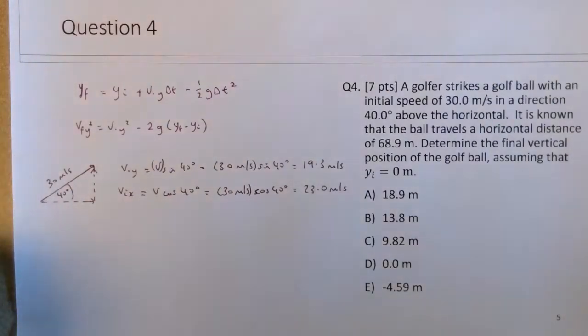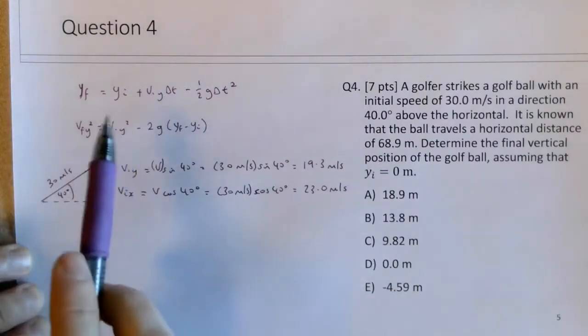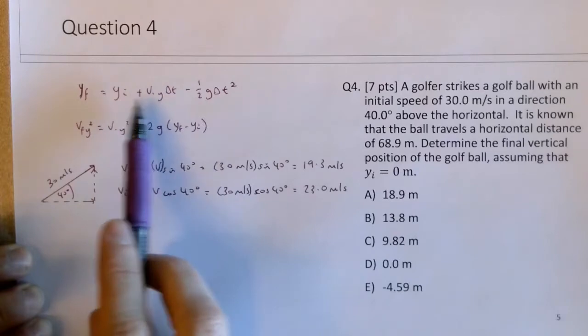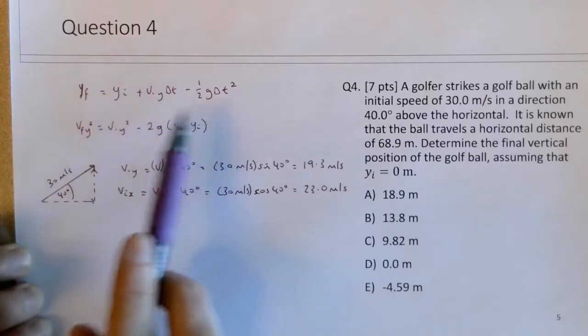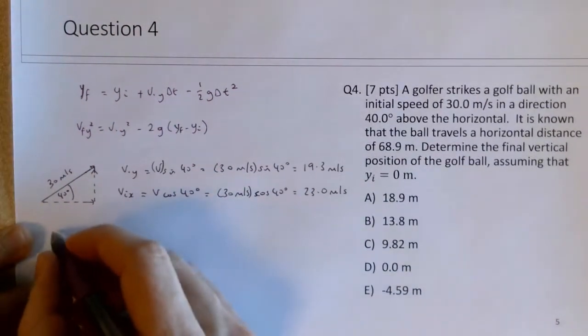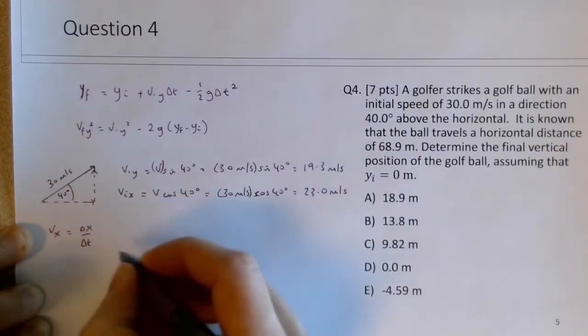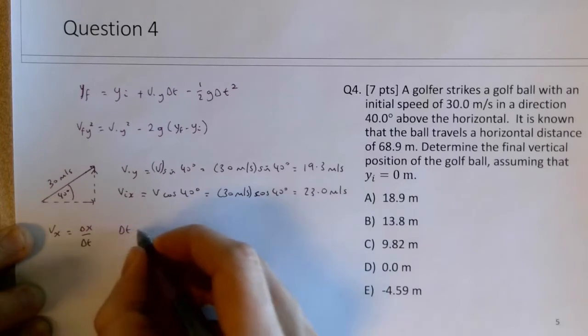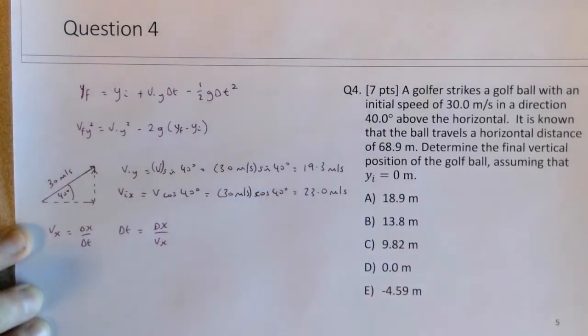So how do I find this delta t? Well, there's obviously the delta t in this equation, but this is not helpful because I don't know delta t and I don't know yf. Delta t also turns up in another equation for the horizontal velocity. So I know that vx equals delta x over delta t, so delta t is equal to delta x over vx. And those quantities we do know.